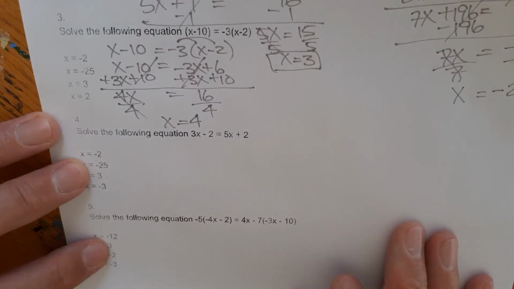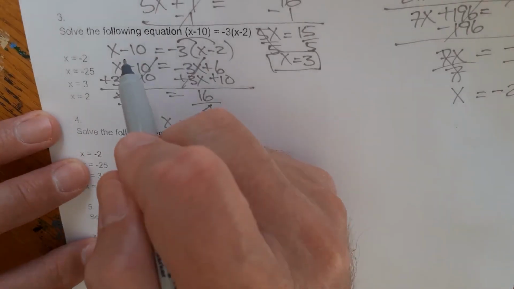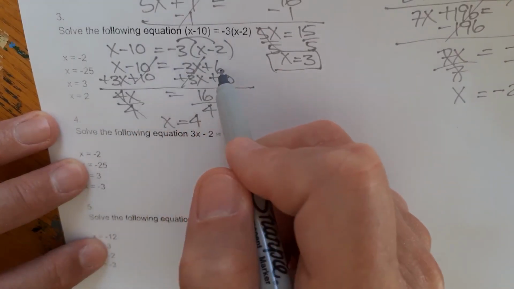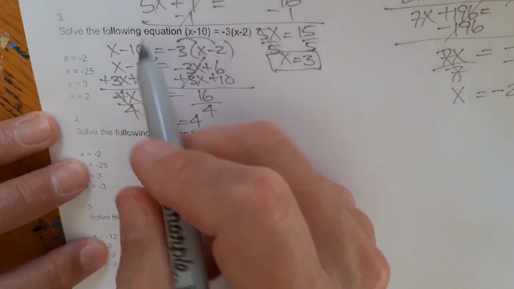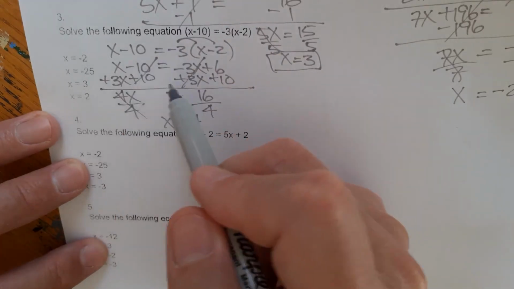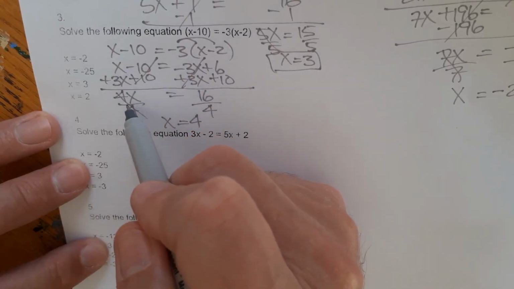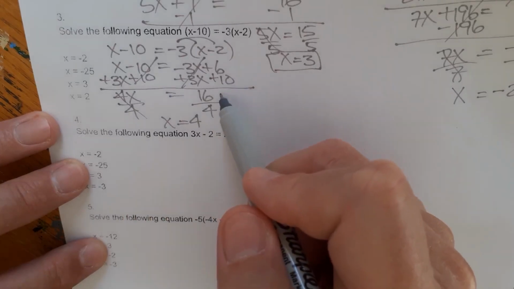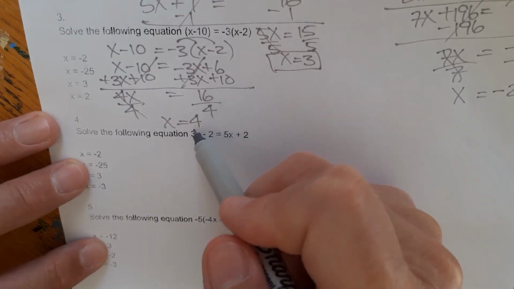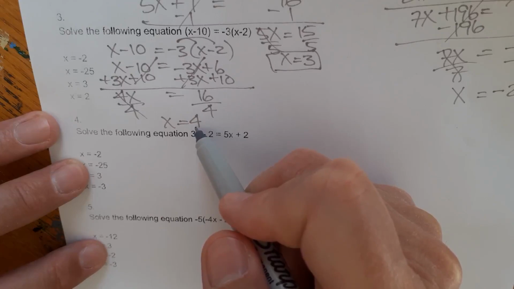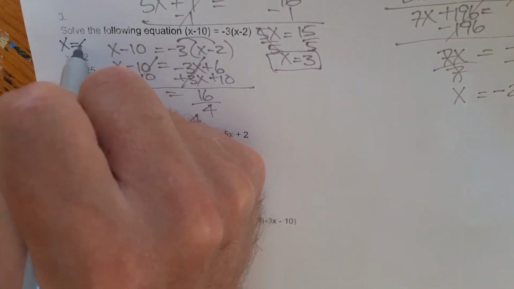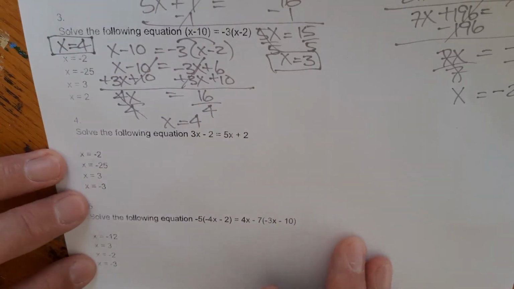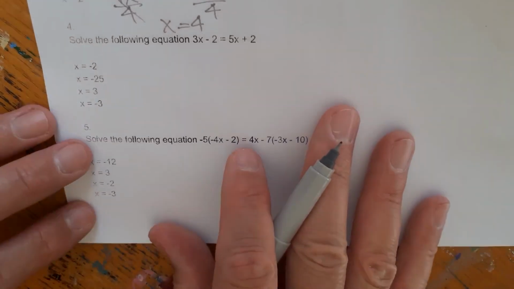So I'm not happy because I don't see an x equals 4 there. Let's see, x minus 10 on this side, a negative 3, x minus 2. So negative 3x plus 6. I'm good with that. Let's see, add 3x is 4x. Add 10, and I get 16. 16 divided by 4 is 4. I like x equals 4 here. I'm going to drop in x equals 4 right here. All right, that's going to be the answer when we go down through this. Let's move to the next one.